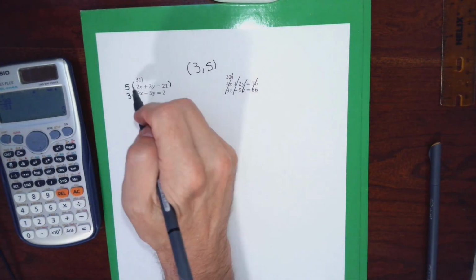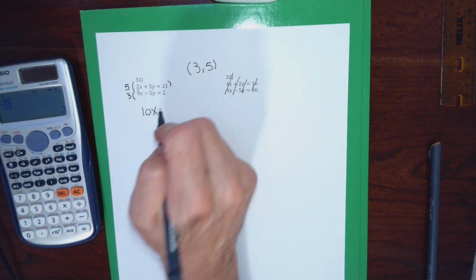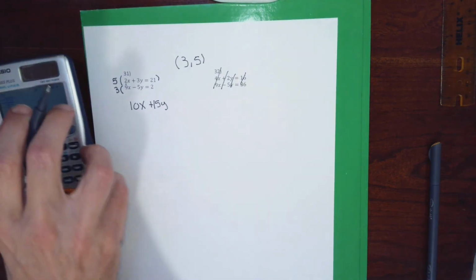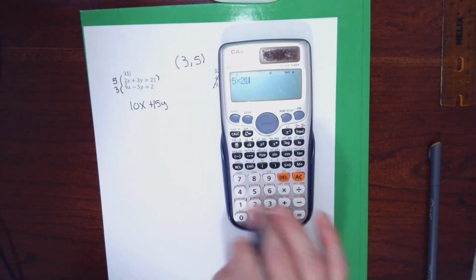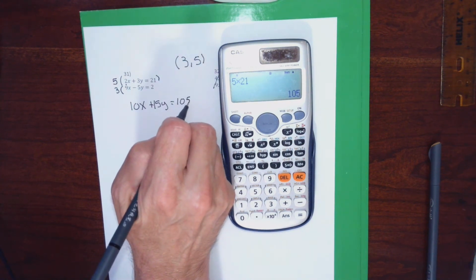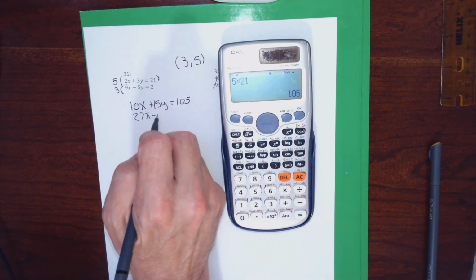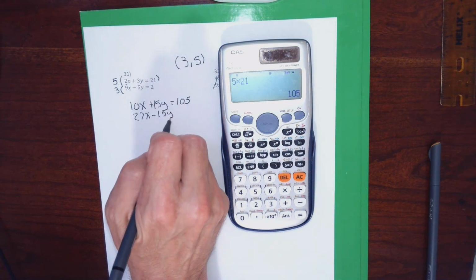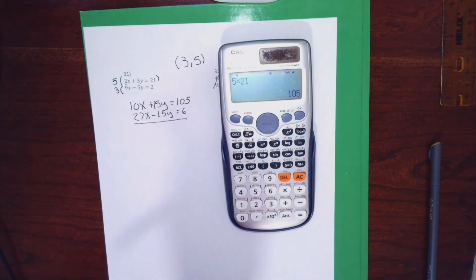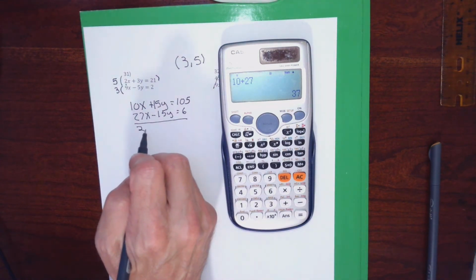So let me go through the top equation. I'll go 5 times 2x and get a 10x, 5 times 3y and get a 15y, and 5 times 21. I'd be using a calculator all the time because I'm about to make mistakes and I don't want to. Bottom equation, 3 times 9x, 27x, 3 times minus 5y, minus 15y, 3 times 2, 6. Feel okay about that.